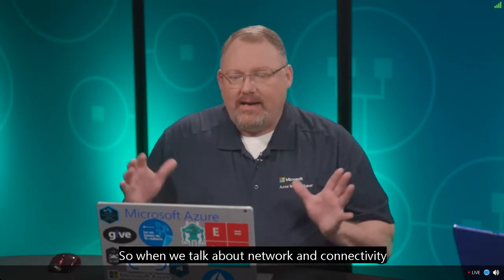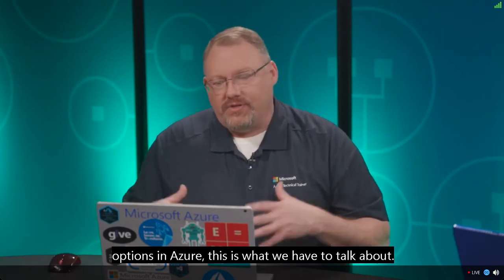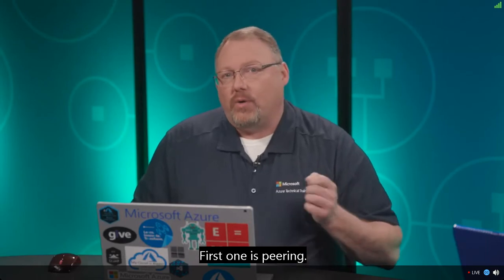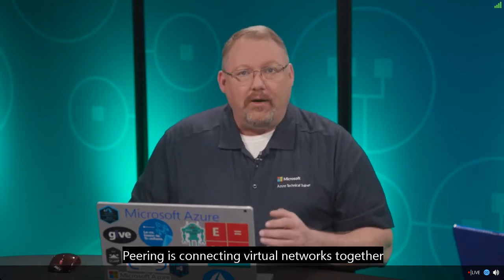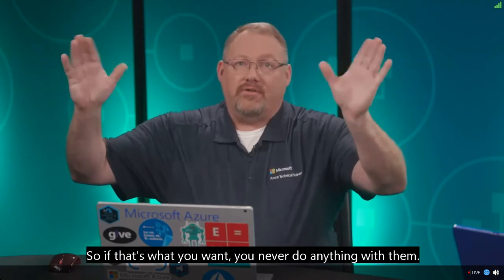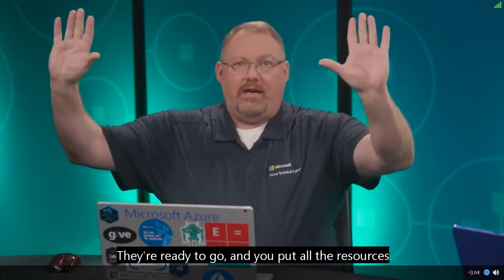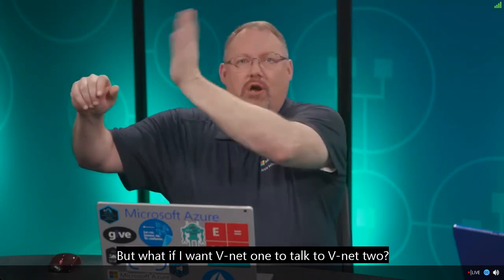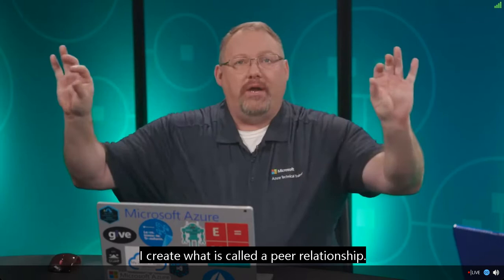So when we talk about network and connectivity options to Azure, this is where we have to talk about a couple things that are important to our networking story. First one is peering. What is peering? Peering is connecting virtual networks together inside of Azure. If I have VNet 1 over here and VNet 2 over here, by default, virtual networks are isolation boundaries. They don't talk to each other. So if that's what you want, you never do anything with them. They're ready to go, and you put all the resources in the different networks. But what if I want VNet 1 to talk to VNet 2? I create what is called a peer relationship.